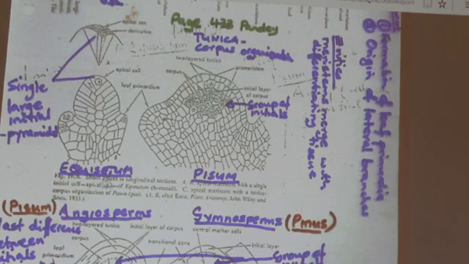And here we have Equisetum, which is an example of a pteridophyte. In Equisetum, we can see that the cells here seem to be coming from this cell. If this were your pyramidal bread, you slice it like that, you get these cells.